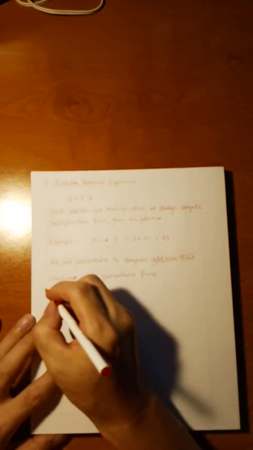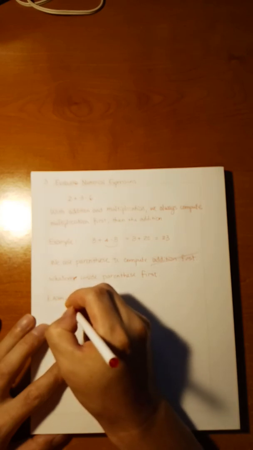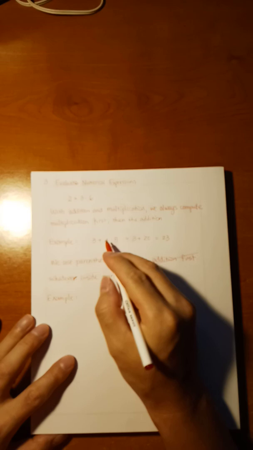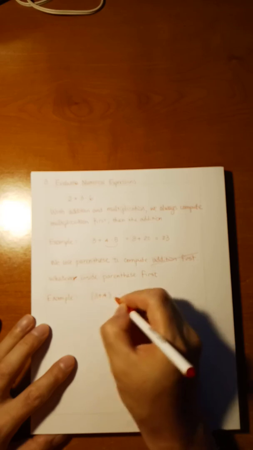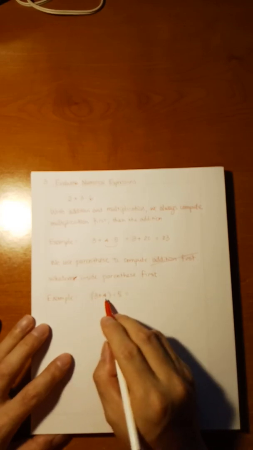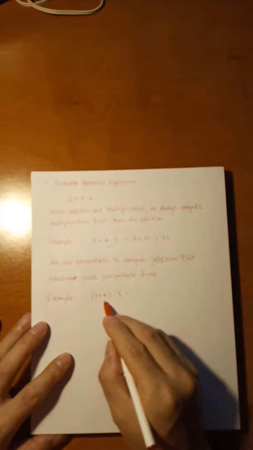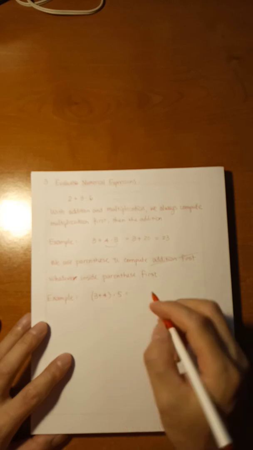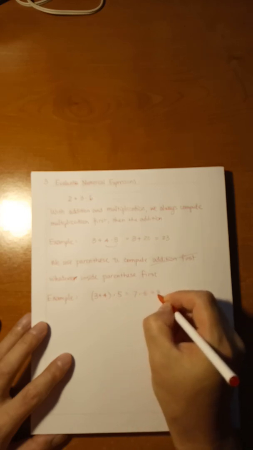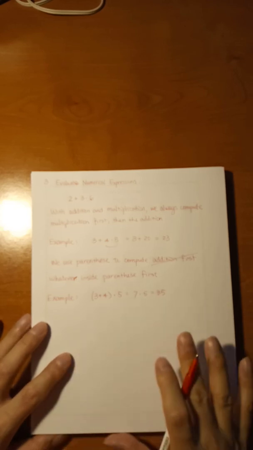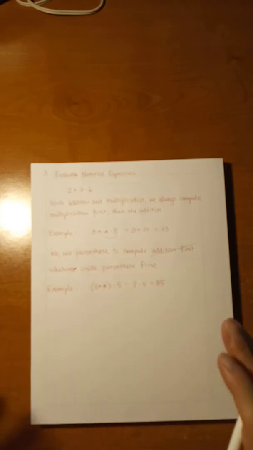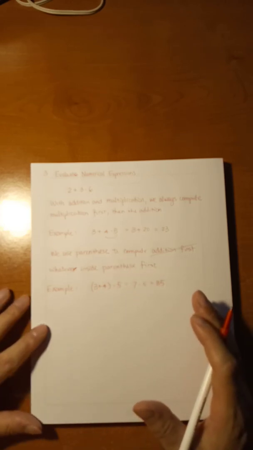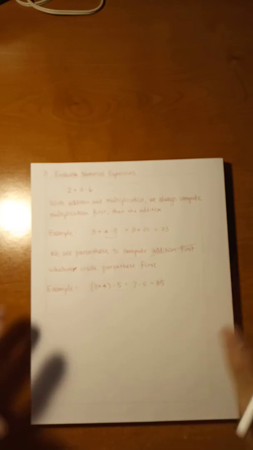So the same thing. For example, if you have 3 plus 4 times 5, but this time you want to compute 3 plus 4 first, you must put parentheses. You put a parenthesis, then it means you're going to compute this internal stuff first. So 3 plus 4 is 7. 7 times 5 is 35. So see, that's totally different. So you have to use parentheses to change the order of the computation. All right, it's very important.